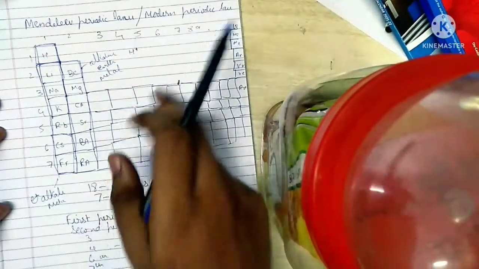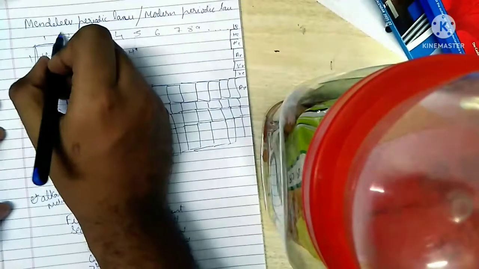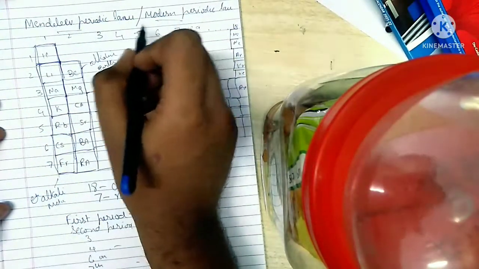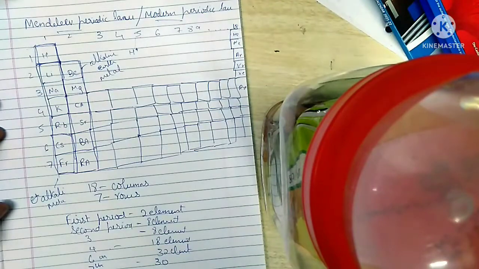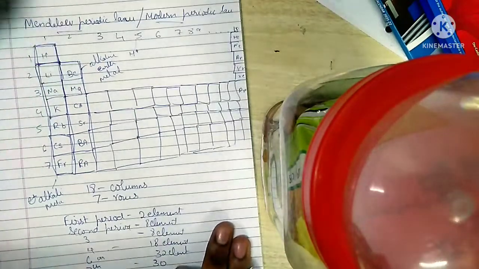Now when you look at the syllabus, the portions or the supplementary, they will ask you what is the Mendeleev periodic table and the modern periodic table. They won't ask you about the law of octaves, but you have to understand everything. So I'll teach you everything.